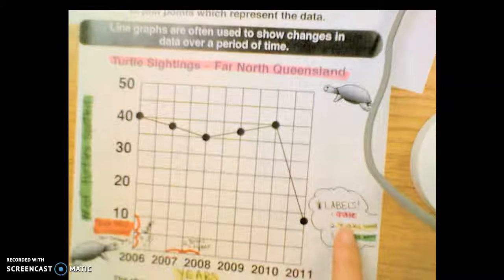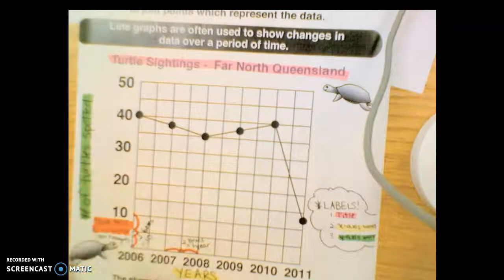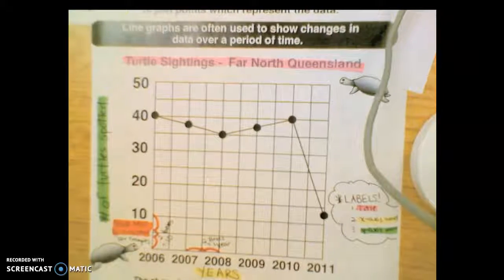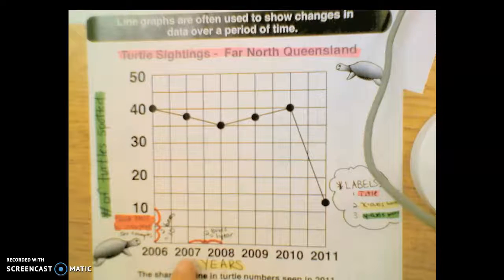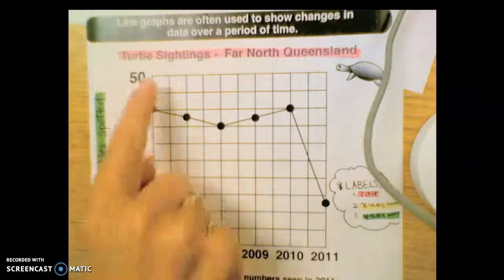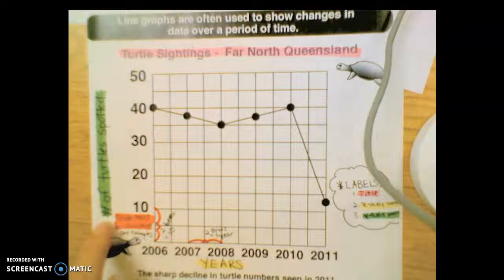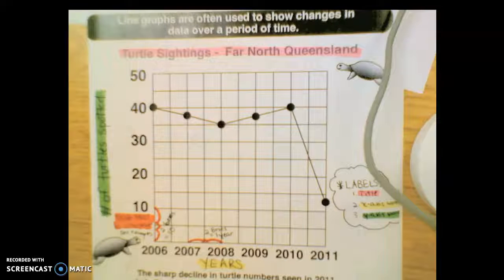You also need to put an x-axis word and a y-axis word. I used to call this the x-axis label and the y-axis label, but kids kept writing x and y over here instead of writing the word that goes with it. So time is usually on the x-axis down here, and so like these are years, 2006, 2007, 2008, and then they have the label to tell us what these things are. So it says years. This is the y-axis. It goes up and down. And over here is the y-axis label or the y-axis words, number of turtles spotted. So then we know that these numbers represent those numbers of turtles that were spotted.